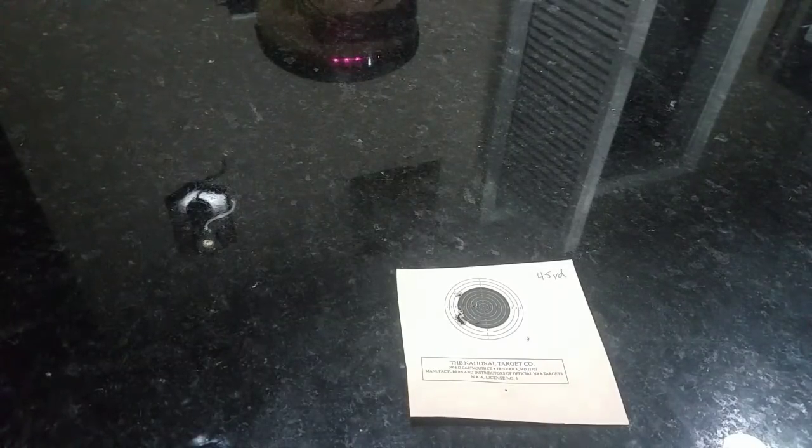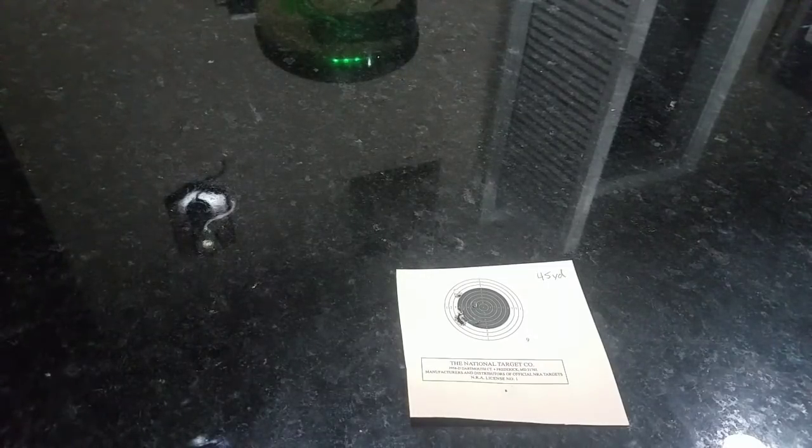Today I'm going to show you how to correctly measure a group. Now, a lot of people believe that there's only one way, and that is the center to center of the farthest shots in a group, and that is not the case.